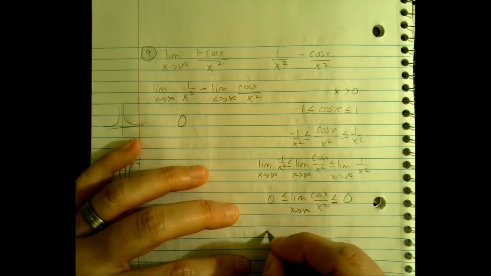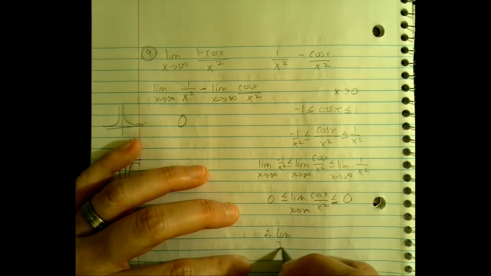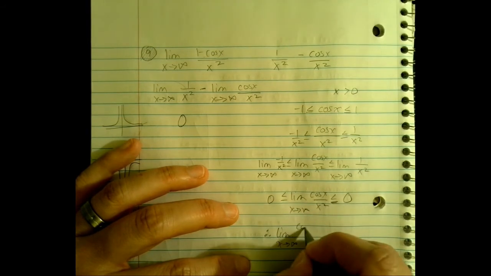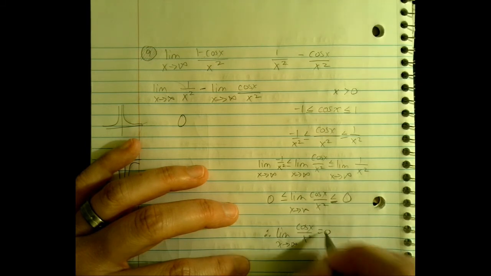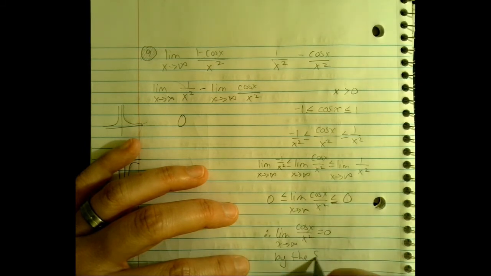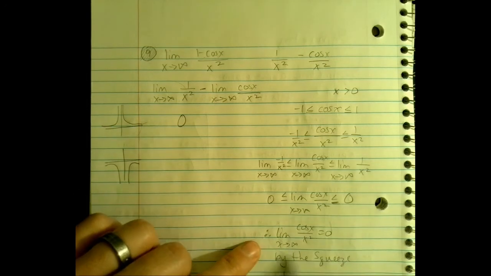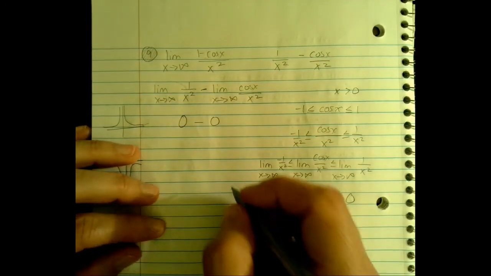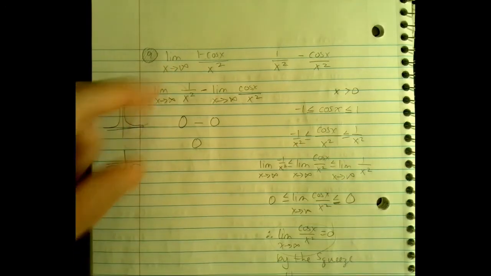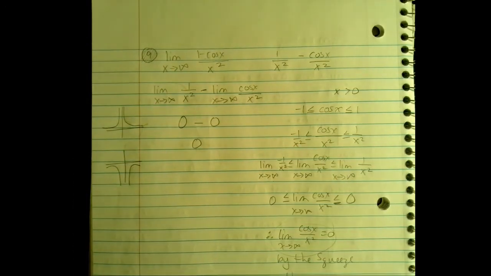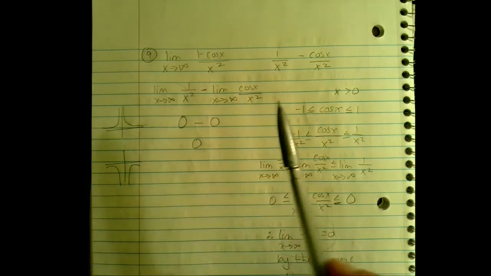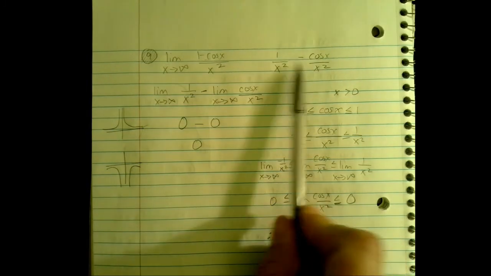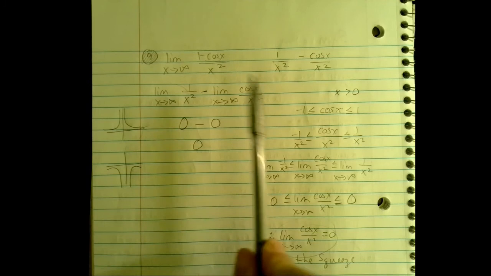So we would say, therefore, the limit as x approaches positive infinity of cosine of x over x squared equals 0 by the squeeze theorem. This means this limit right here is 0. So this is 0 minus 0. Therefore, the whole answer is just 0, this limit right here. Okay, so this is what I just did: I basically applied my understanding of the behavior of functions. I used the squeeze theorem over here, and then I used properties to break this up, and I did the limits individually.